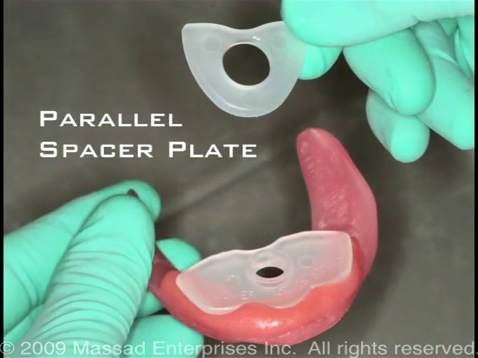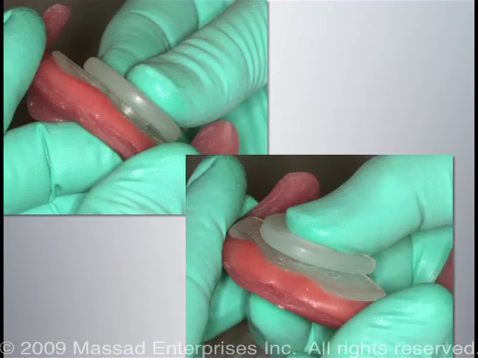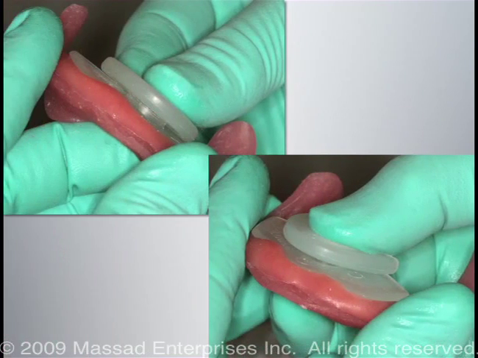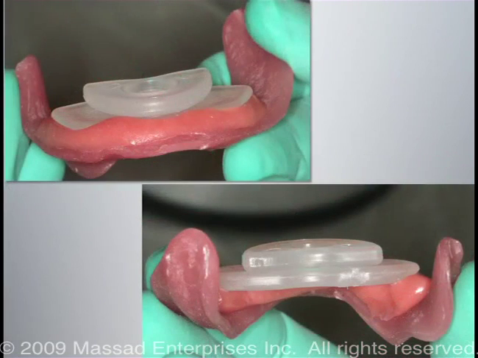Now place the parallel spacer plate onto the pen receiver. This will snap directly in with firm pressure. Secure the base with your thumb, then put pressure and snap this paralleling plate into the pen receiver. Note, it should fit flush both on the front and back sides.